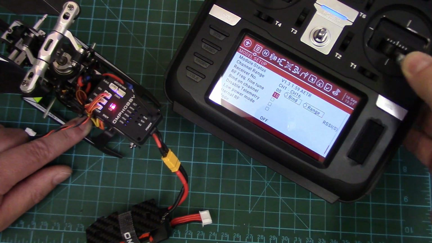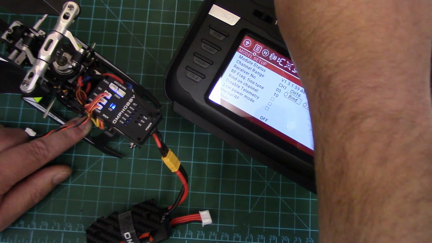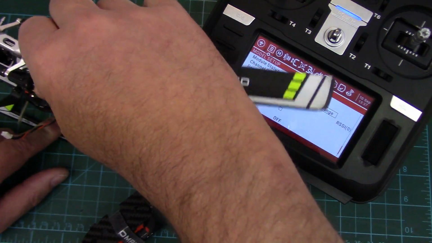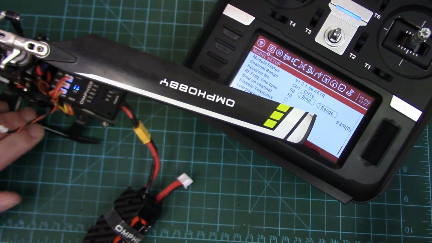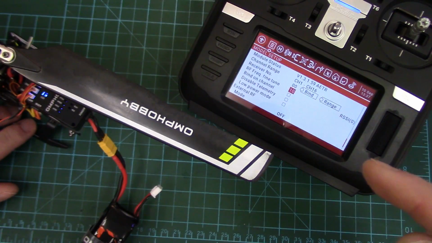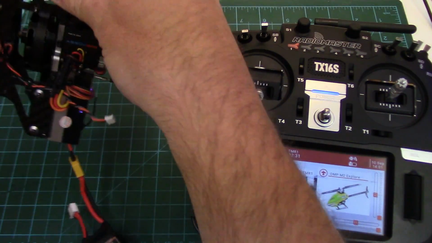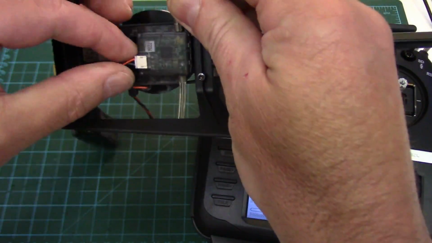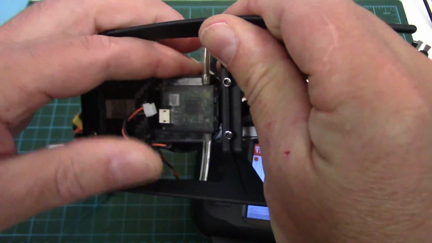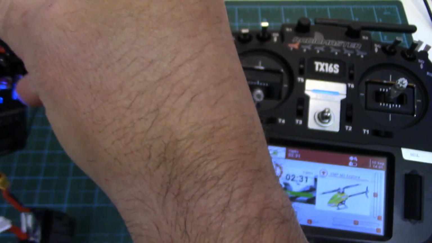So we've got cyclic control, aileron and elevator, but we don't have collective. Channel 5 is now throttle. So yeah, we've got to change things around, and that's where we have to go back into that channel mapping screen on OMPHobby's website. Now we can rip out the Spectrum receiver, save some weight.